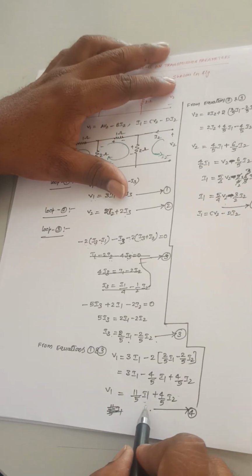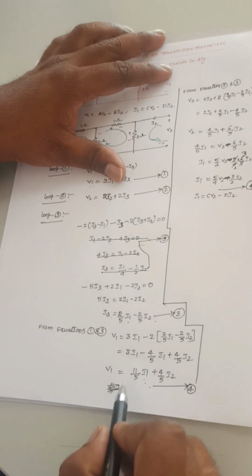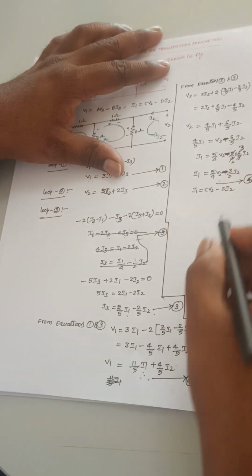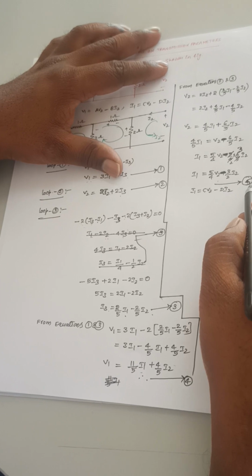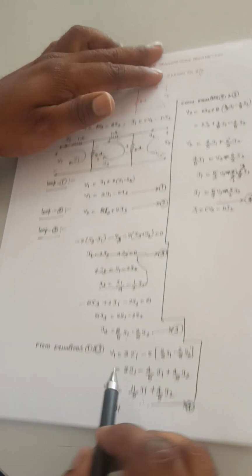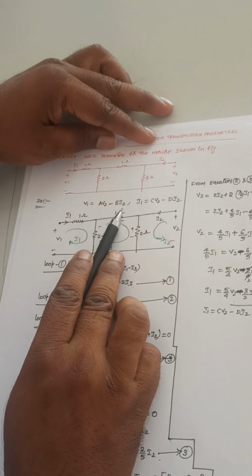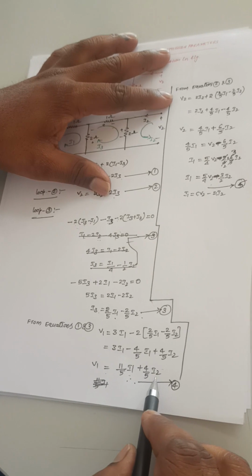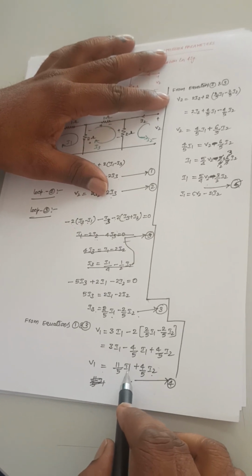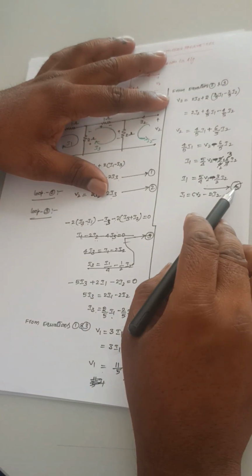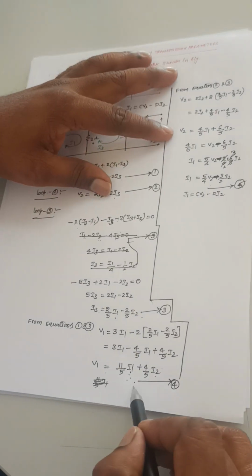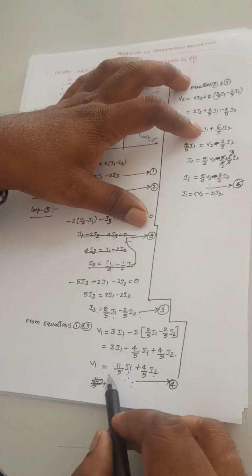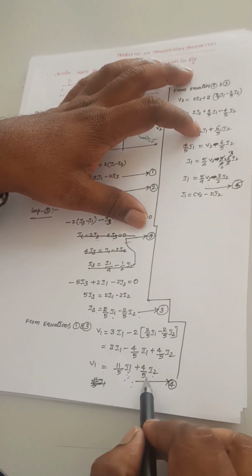So from this equation number 4 and this equation number 5, if I am able to write this expression in this form, V1 is equal to AV2 minus BI2, that means V1 should be in terms of V2 and I2. Here I2 is there already. I need to convert this I1 in terms of V2 and I2. So use expression 4 to convert this equation number 5 in terms of V2 and I2.